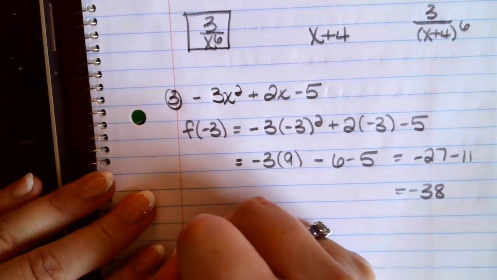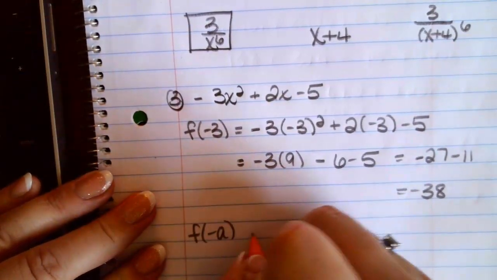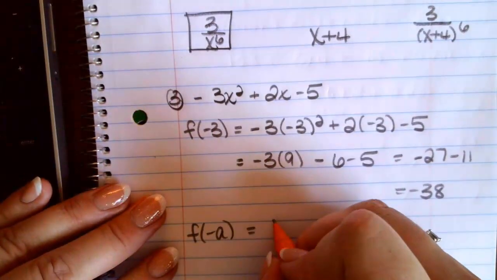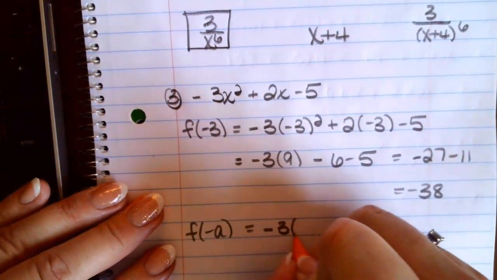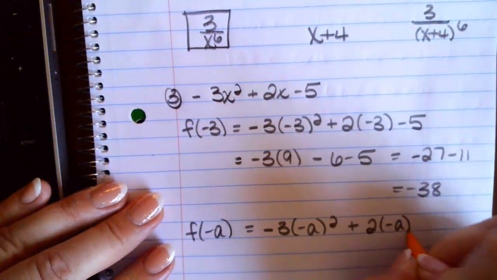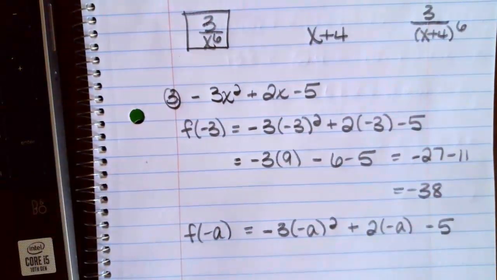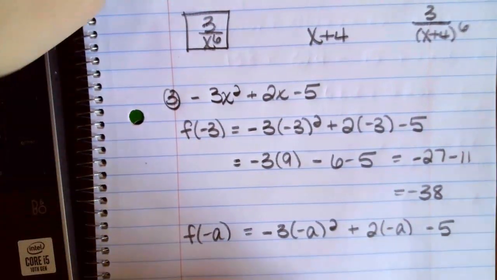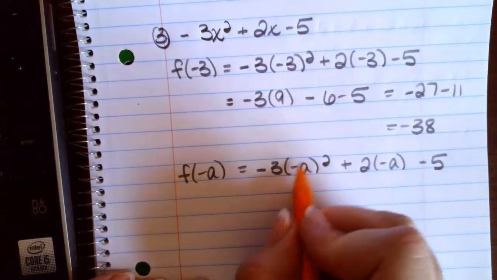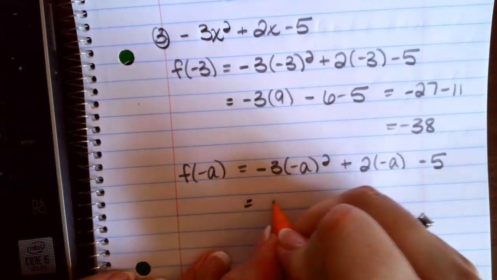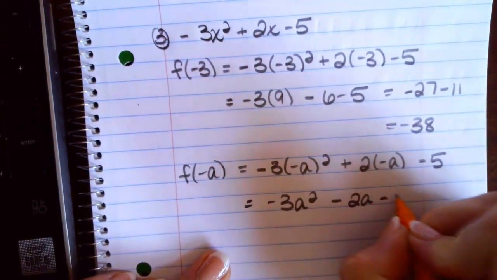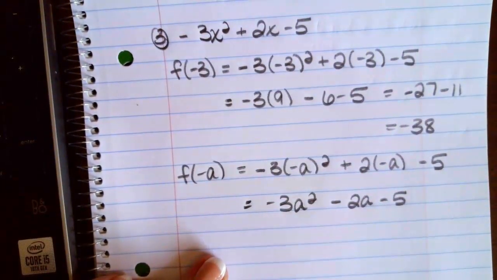Okay, another one is going to be f of negative a. So if I've got f of negative a, that gives me a negative 3 times negative a squared plus 2 times negative a minus 5. So negative a squared is negative a times negative a, which gives me a squared. So that becomes negative 3a squared minus 2a minus 5.